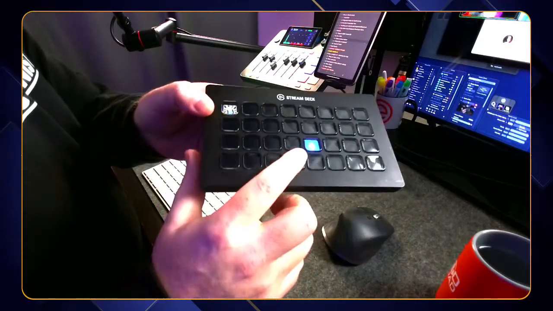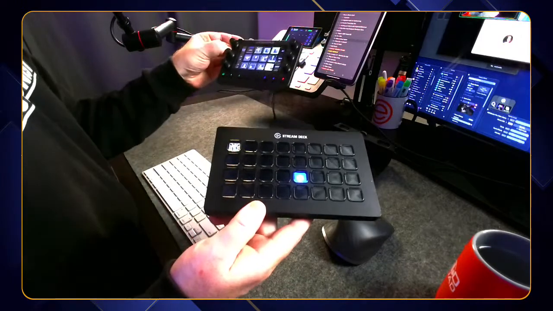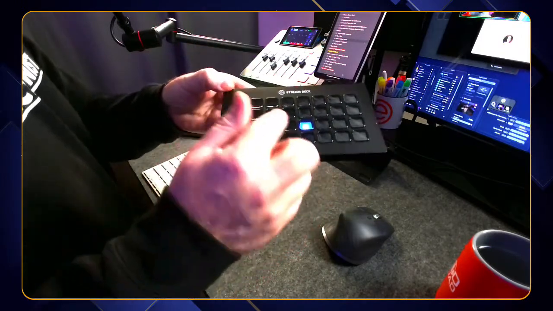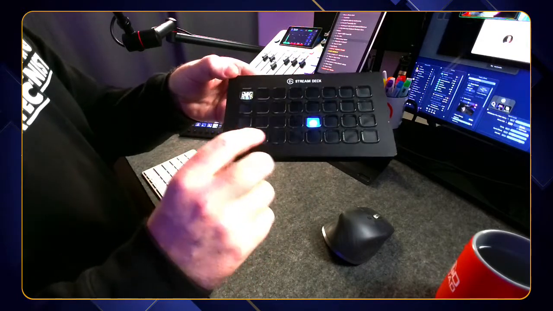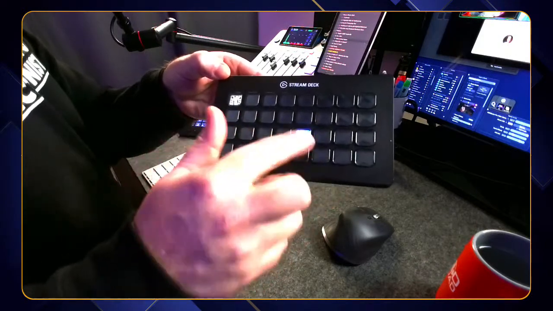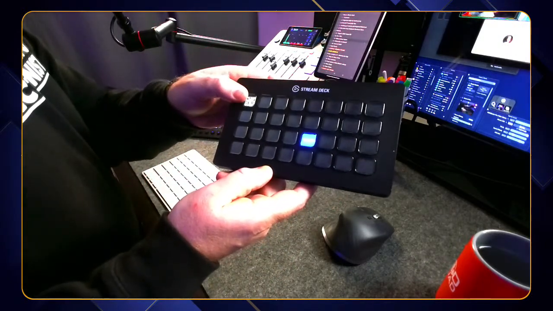These individual keys here are physical keys that you can push down, unlike a similar device, which is the Loop Deck, which has a touch screen. But the keys on this Stream Deck are all physical keys, but each one has a little screen on them, which means that you can change the icons that are on them and change the symbols. And that's how you can tell exactly what functions they are doing.